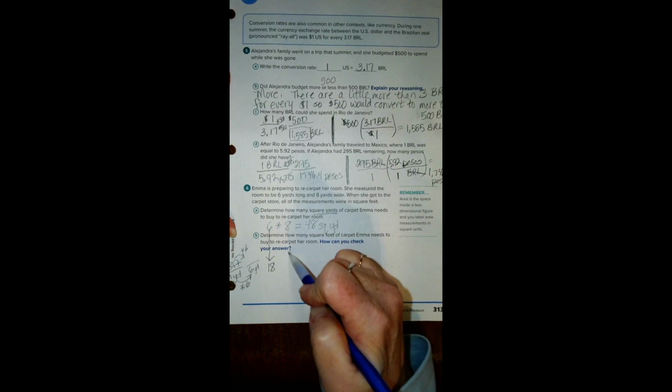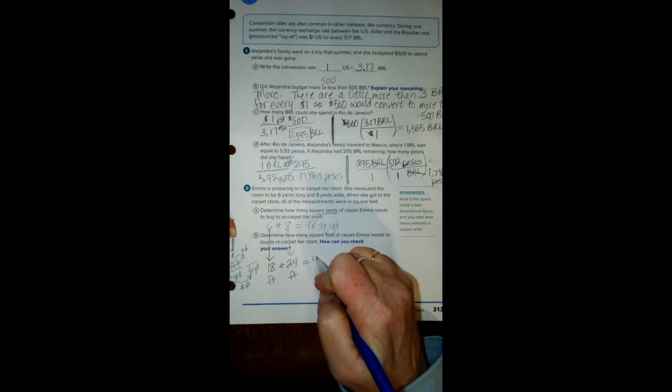We would have to do a times 6. So 3 times 6 gives us 18. If we're doing a times 3, 8 times 3 is 24. So in feet, her room is 18 feet by 24 feet. And when you multiply that together, you get 432 square feet.